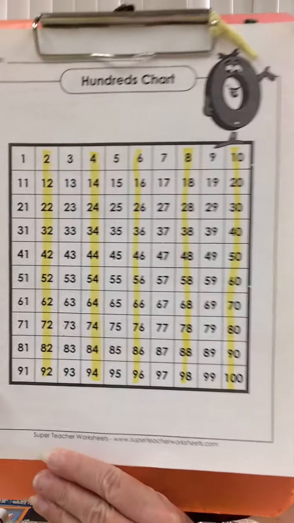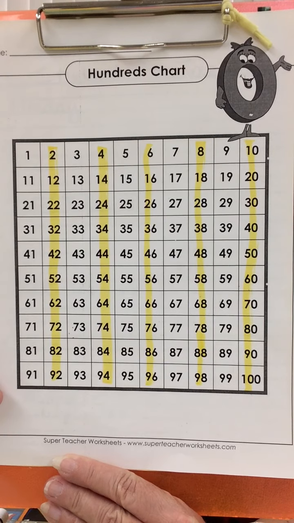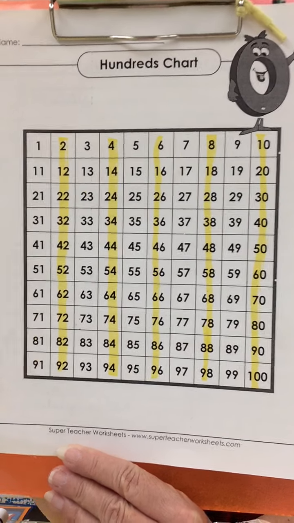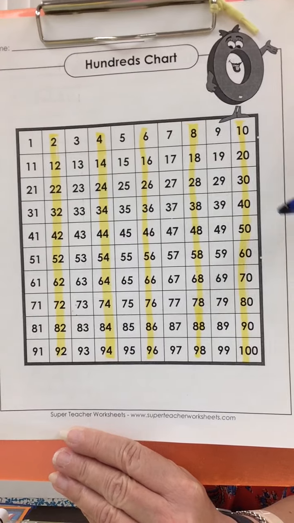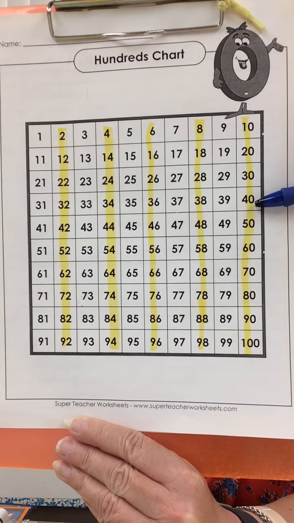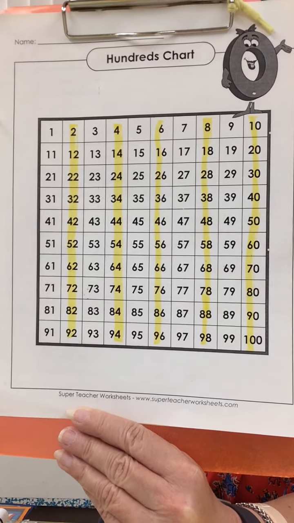Okay, what if I am 40? What would come next? If I'm 40, what comes next? Okay, I'm going to put my chart up. Find the 40. Okay, the 40 is in this row here. There's the 40. But what would come next?